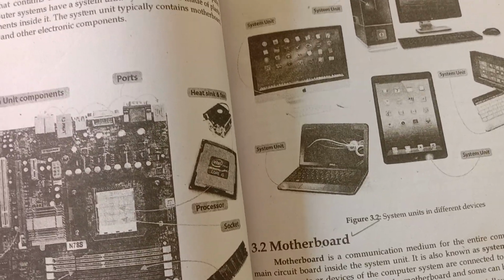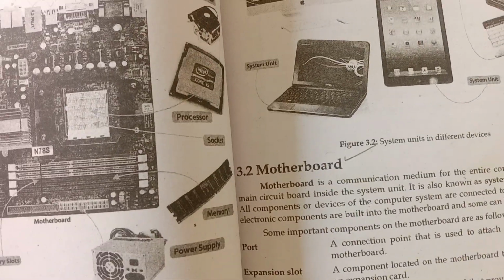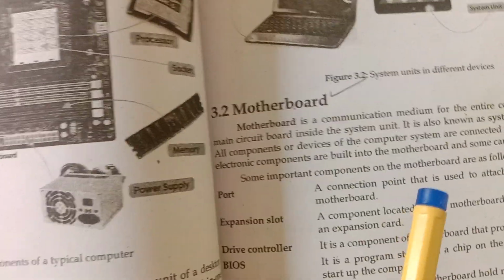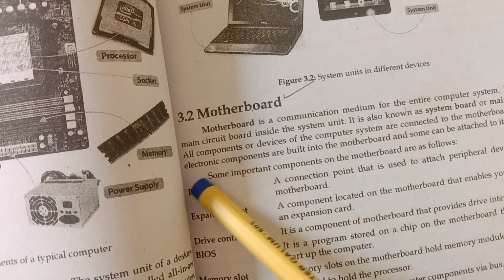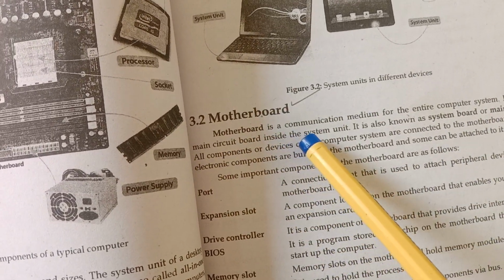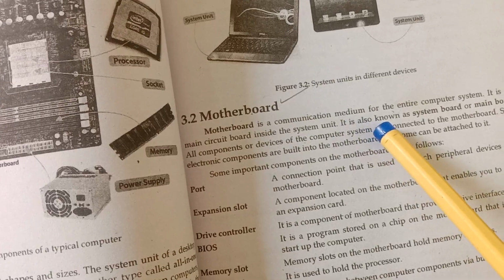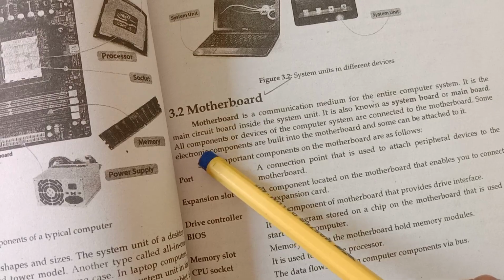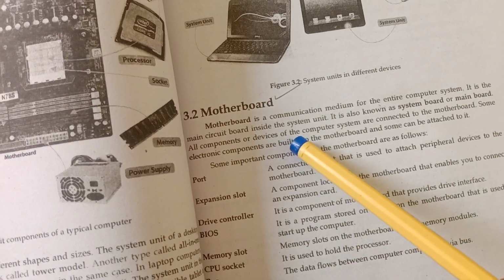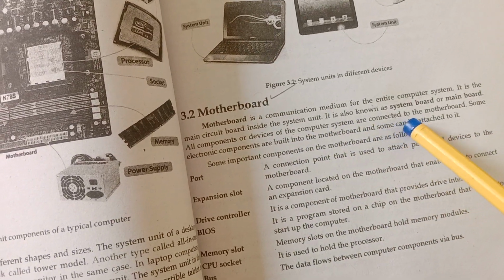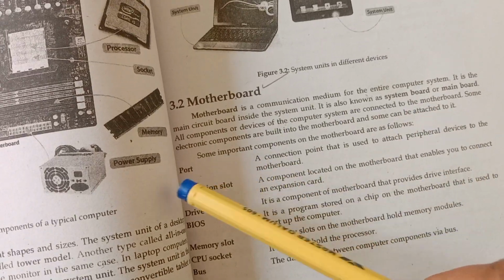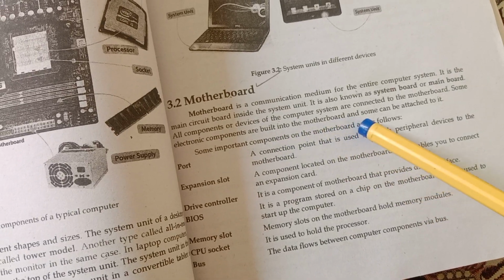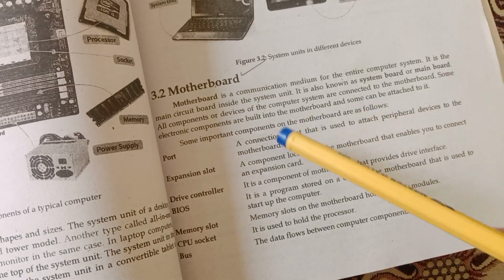The motherboard is the main circuit board inside the system unit, and it is the communication medium for all systems. It is also known as the system board or main board. All components or drives of the computer system are connected to the motherboard. Some electronic components are built into the motherboard, and some can be attached to it.